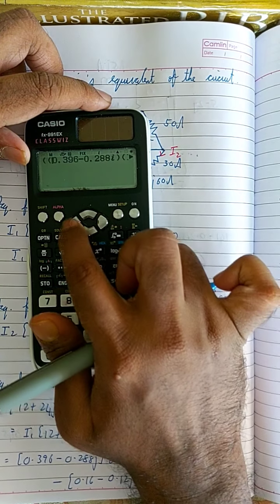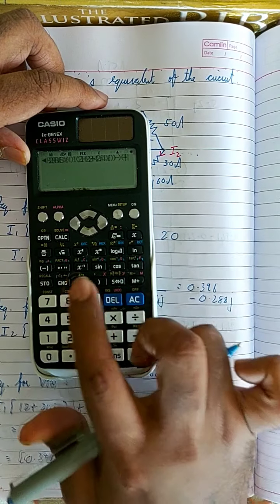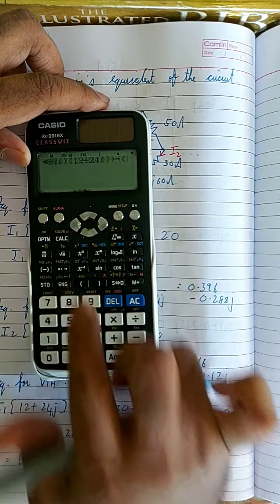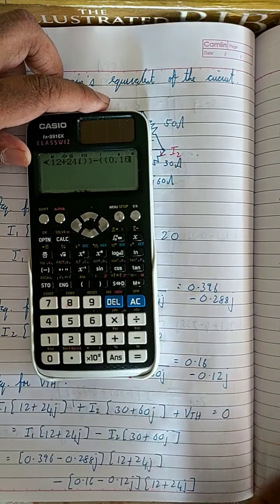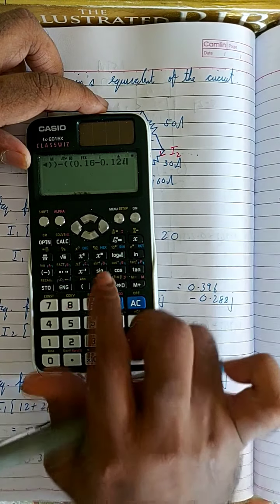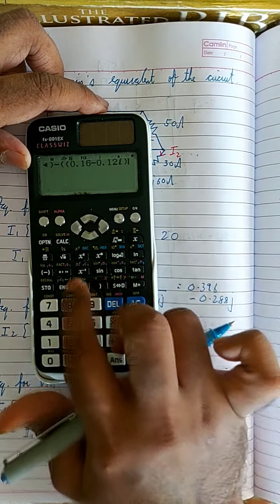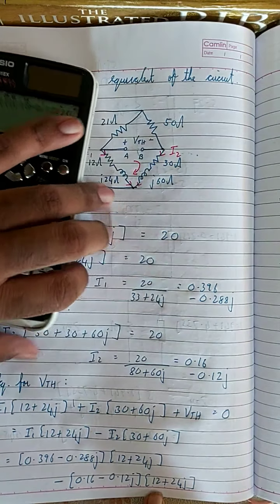Minus, here also one more bracket, just for safety, 0.16 minus 0.12J, into the other one is 12 plus 24J. No, the other is not 12 plus 24J, right?